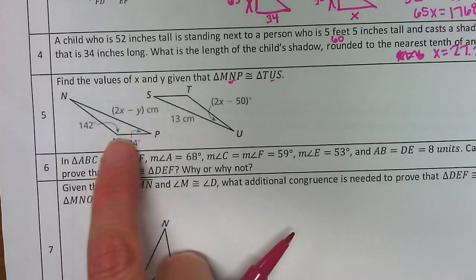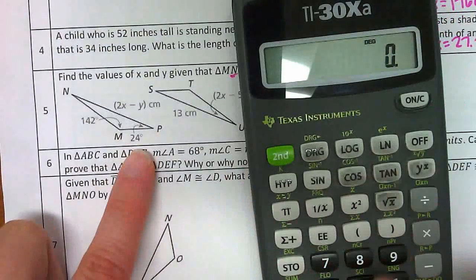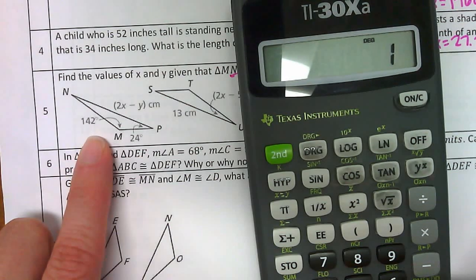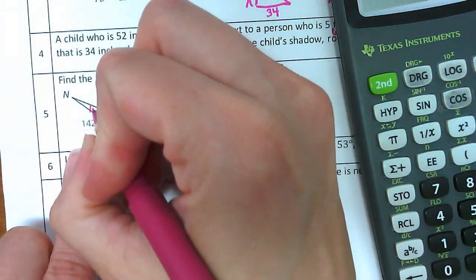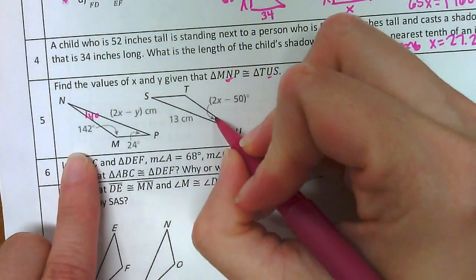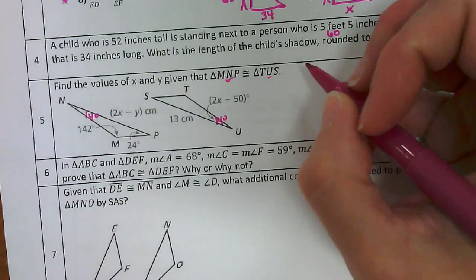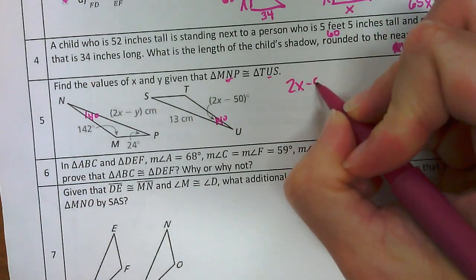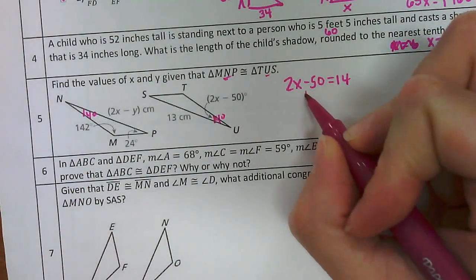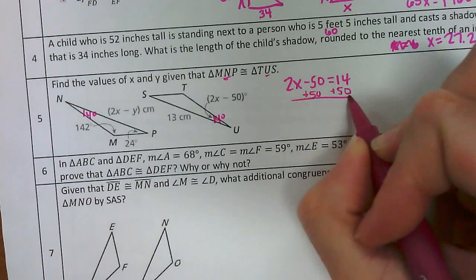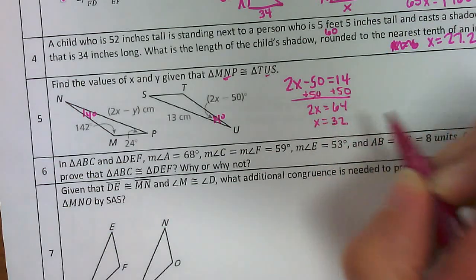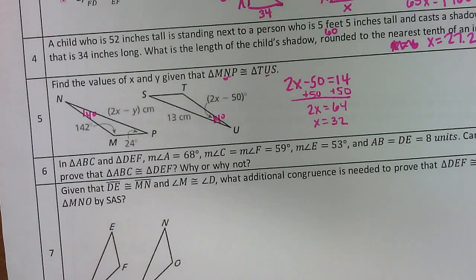I know that every triangle makes 180 degrees. So what I'm going to do is take 180 and subtract 24 and subtract 142. And that tells me my missing angle is 14. So I know that this angle is also 14. So we're going to say 2x minus 50 is 14. And then we're going to have to use our steps to solve this. We're going to add 50 to both sides. So 2x is equal to 64. And then divide both sides by 2. So I've got my value for x.